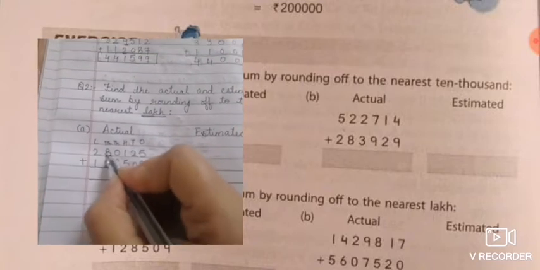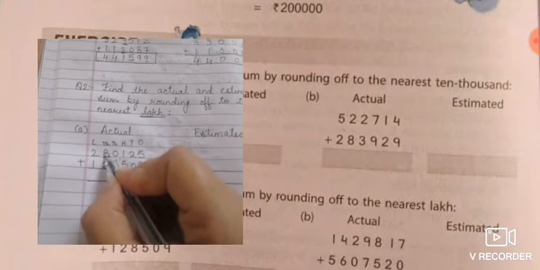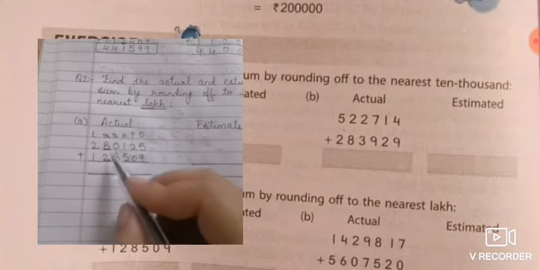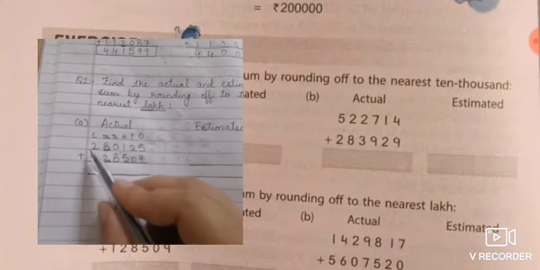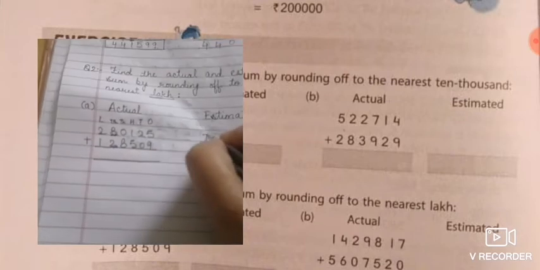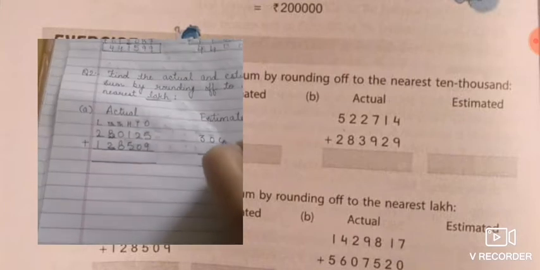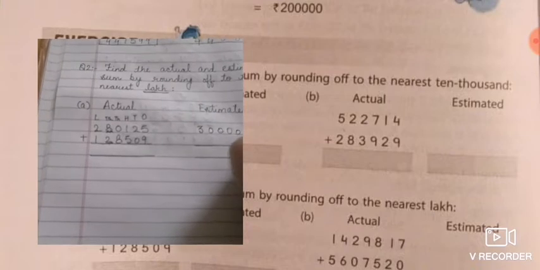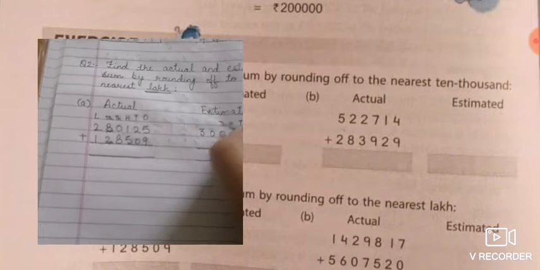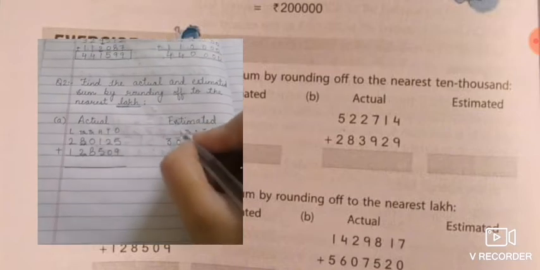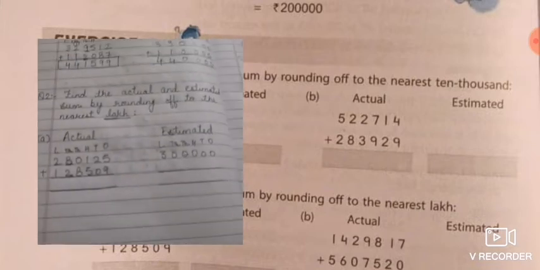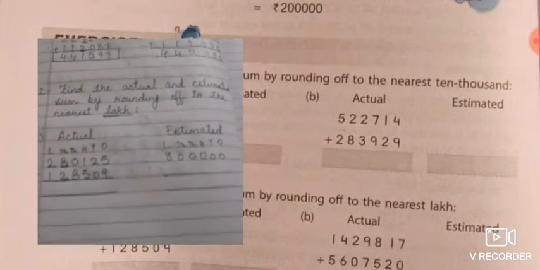Now if the 10,000 place is 5 or more than 5, then 1 will be added on the lakh place. So what will it become? Now 8 is greater than 5, so 1 will be added in 2. So it will become 3 lakh. I am writing the place values also: ones, tens, 100, 1000, then 10,000, then lakh. Fine.